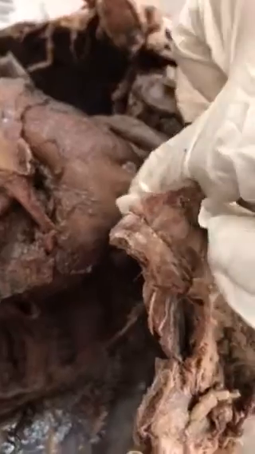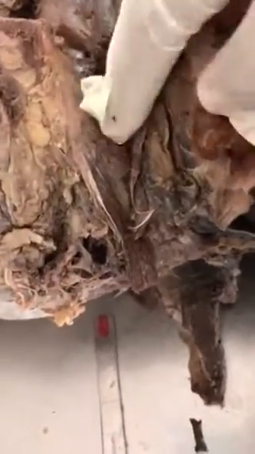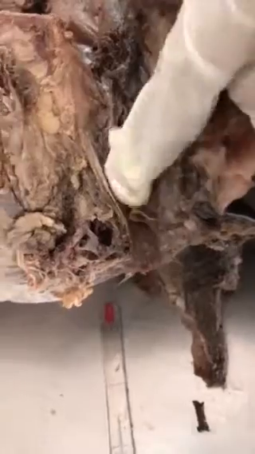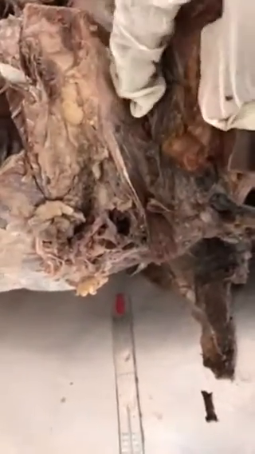subclavian artery, and only then does it enter into the neck. So you have to write the relations of the arch of aorta and left subclavian, because it lies beneath them, and then it comes here and enters the neck just above the clavicle, at the junction of the subclavian vein and internal jugular vein. It drains into that.